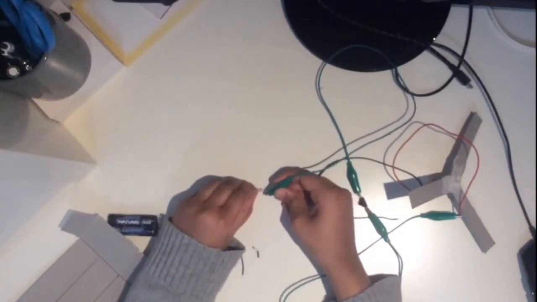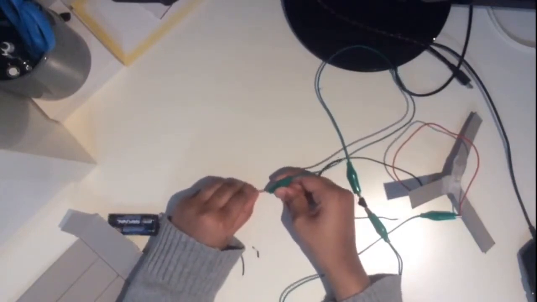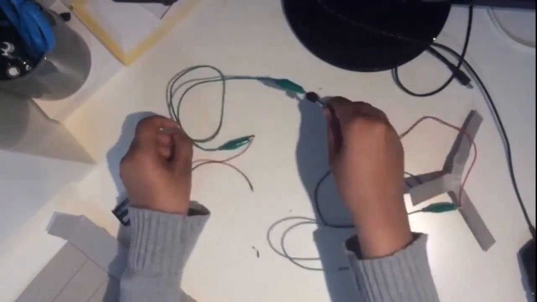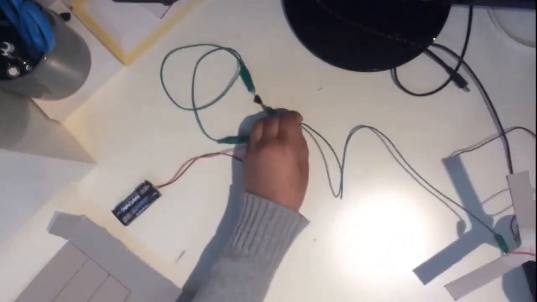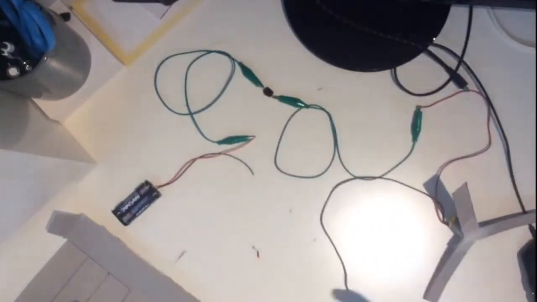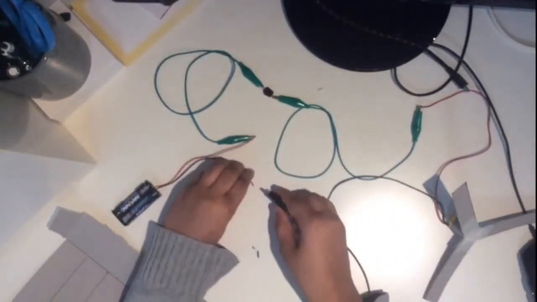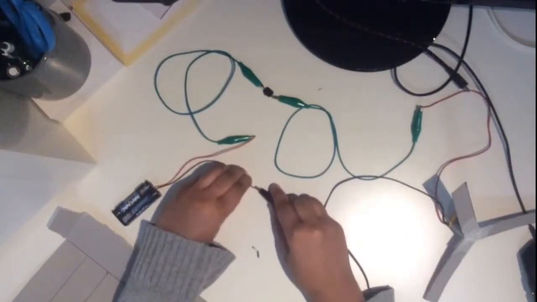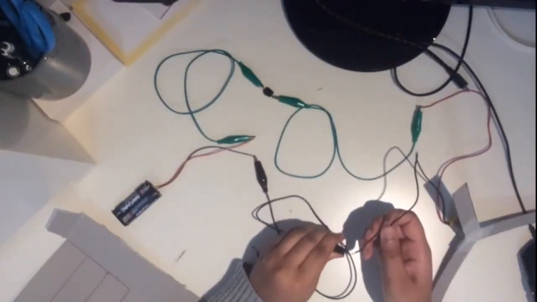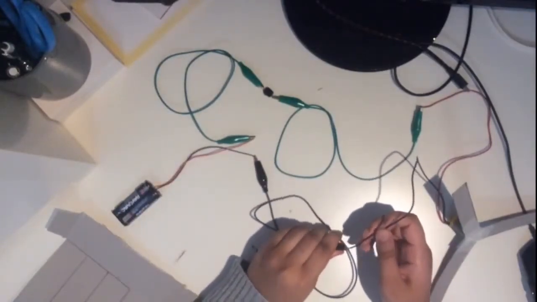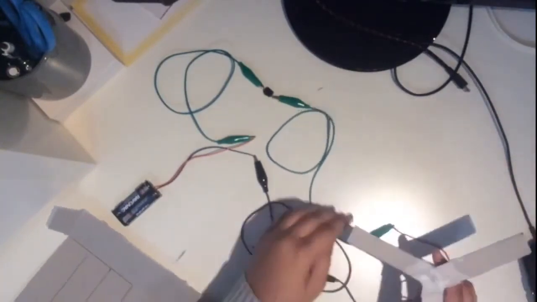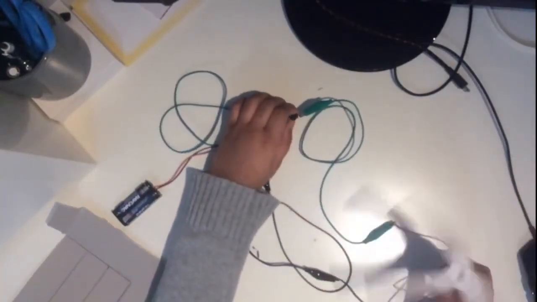So now we have our green alligator clips going from the battery's power to the button to the fan's power. Then we're going to connect our ground wire here, to our black and our black. Alright, so let's see if this works. Oh, and it does.